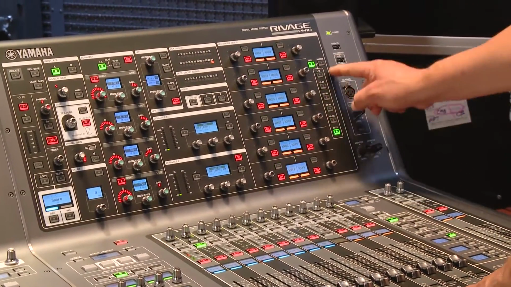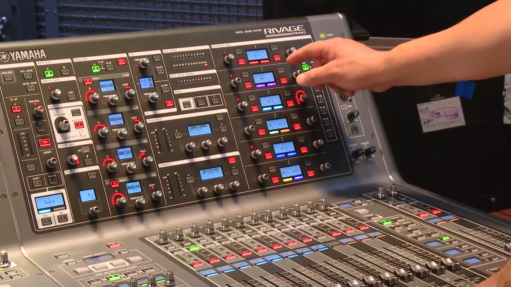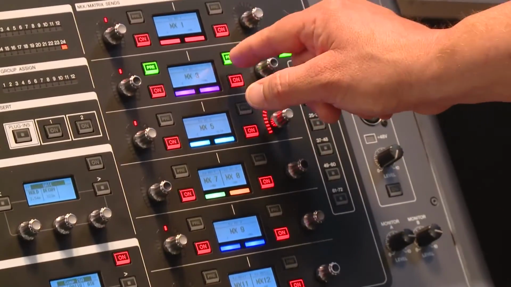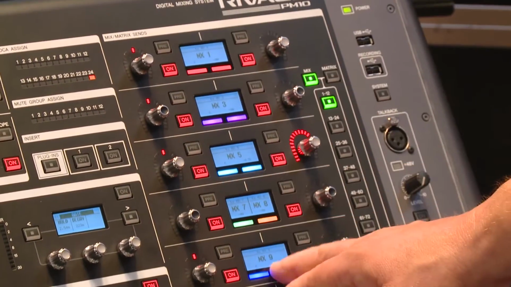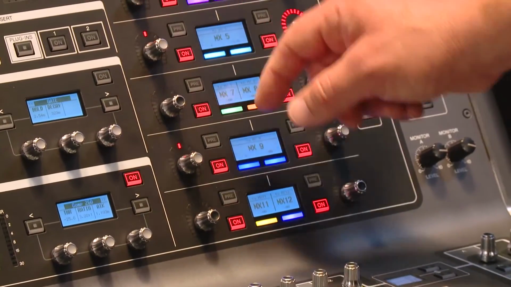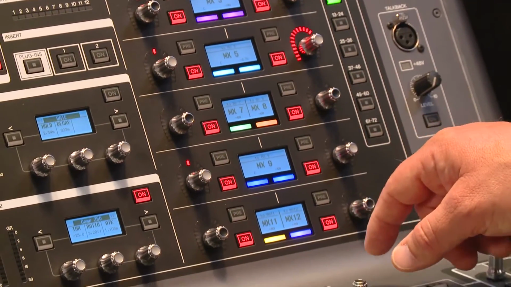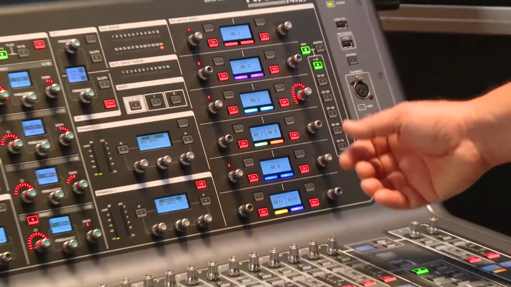And then for every input, you can see your levels to every mix, all 108 buses, right on the surface here. I can see my level, pre-post, on-off, pan, etc. I can see the names, the colors I've assigned to my mixes. I've got some stereo mixes, a couple mono mixes, etc. Right on the selected channel.